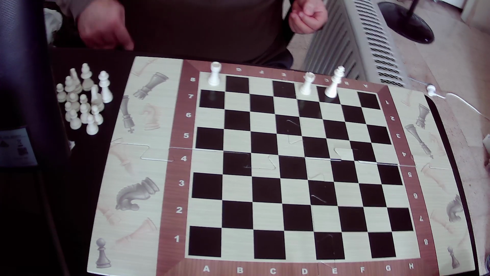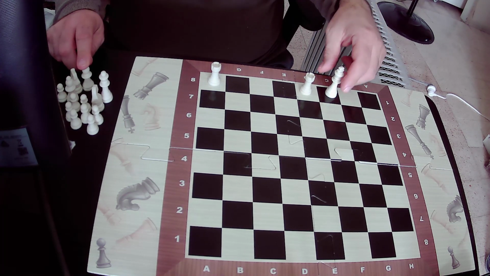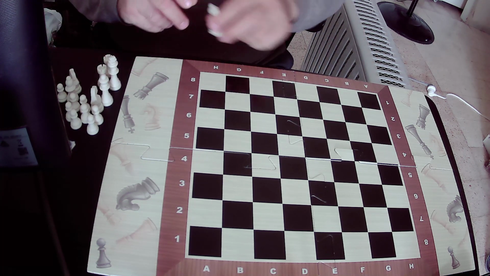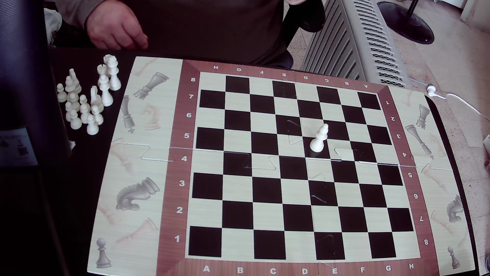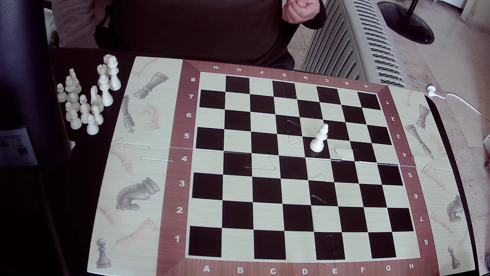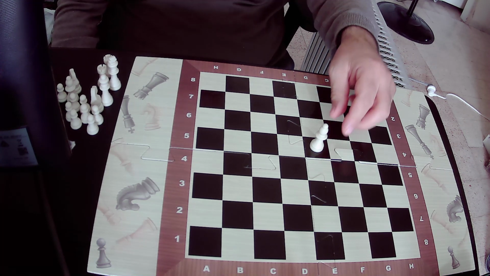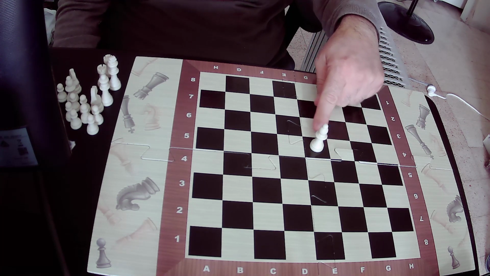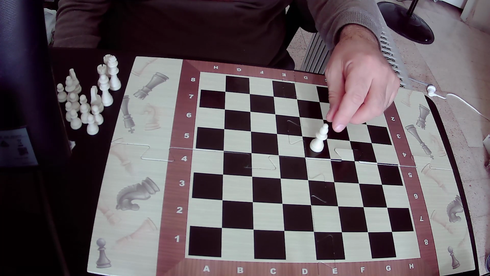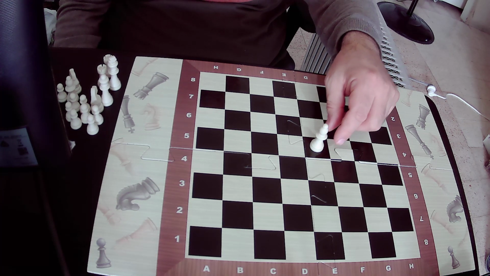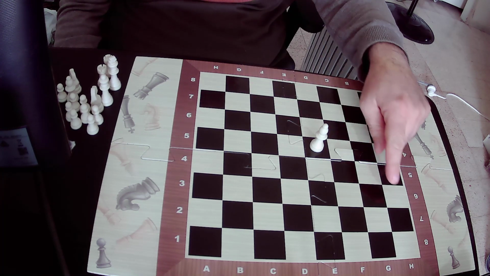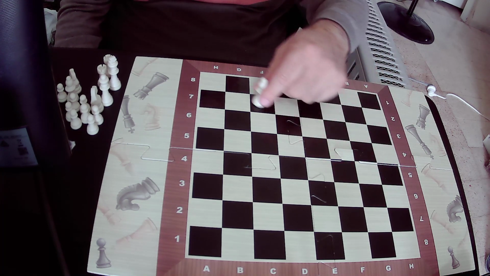Okay, now we will talk about the bishop. The bishop can only move diagonally. So that bishop is on the black square, so it can only move on the black squares diagonally.